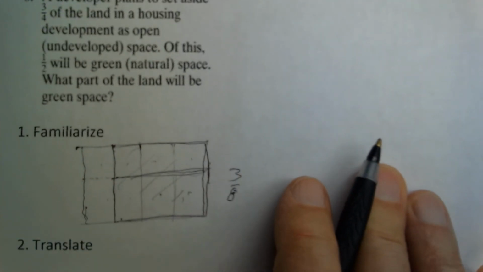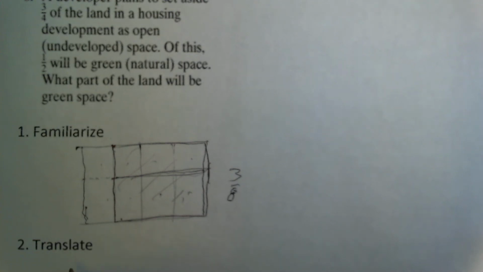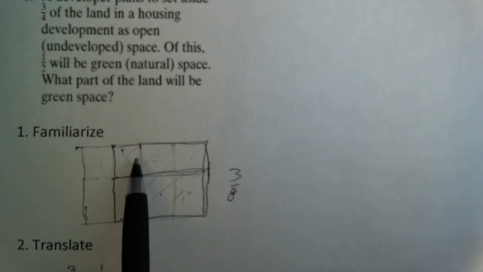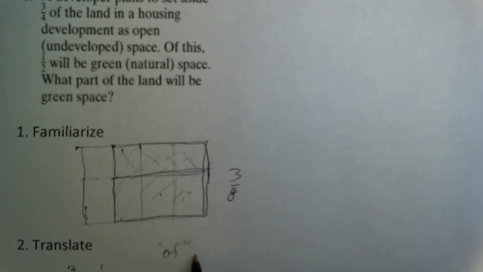But how do we translate that? Well, in mathematical terms, we have 3/4, and half of that will be green or natural space. So this was the green or natural space. The word "of" implies multiplication.